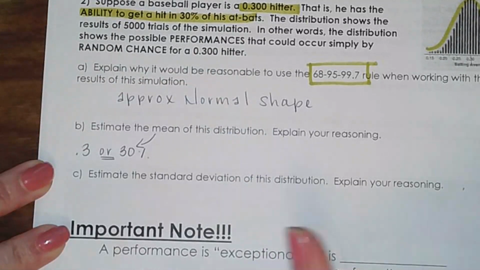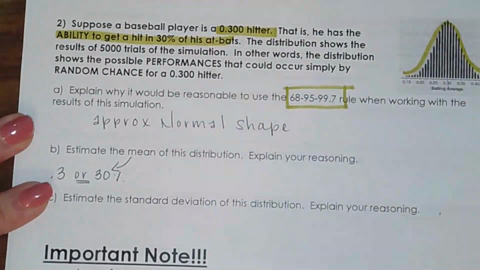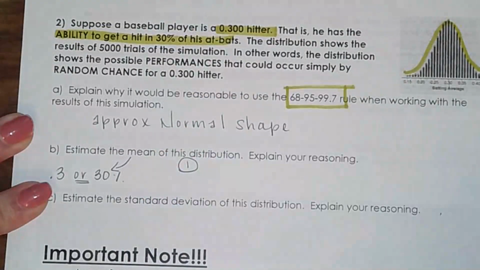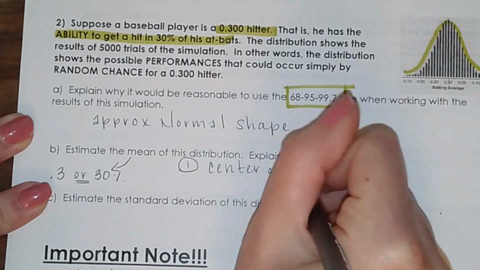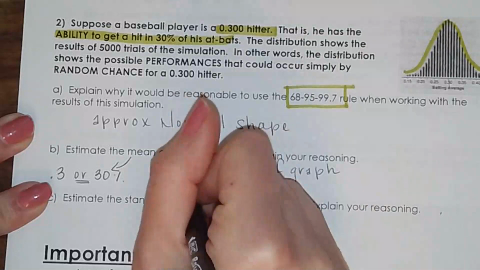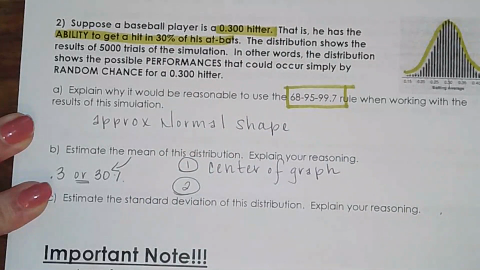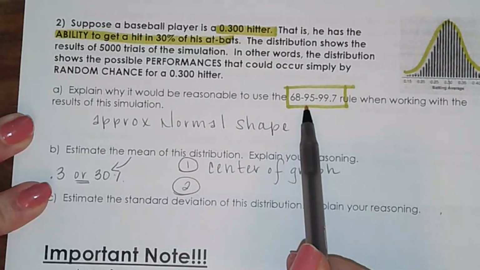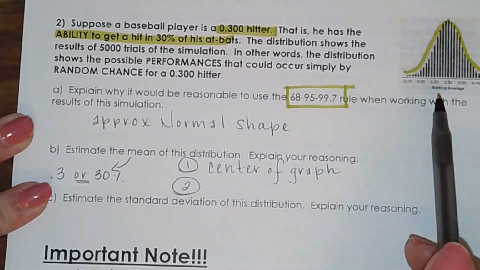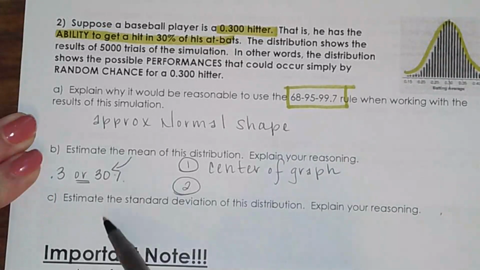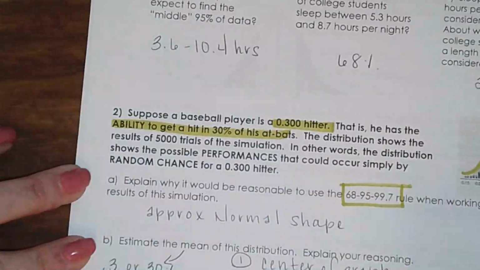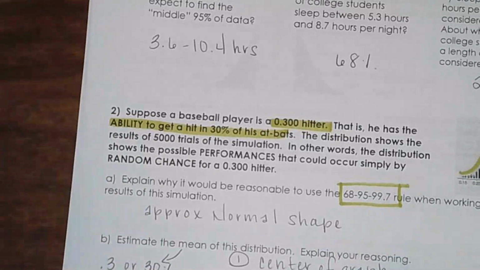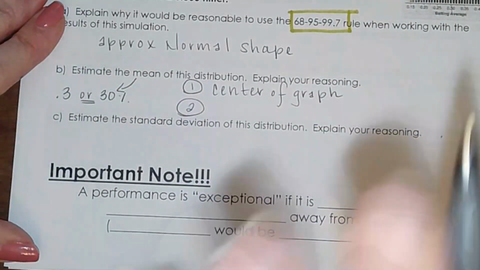A couple of reasons why you think that's the mean. One is it's the center of the graph. Second reasoning, you guys, would be right up here, what we highlighted. I'm not surprised because their ability is 30%. And so that would be the center of the distribution.